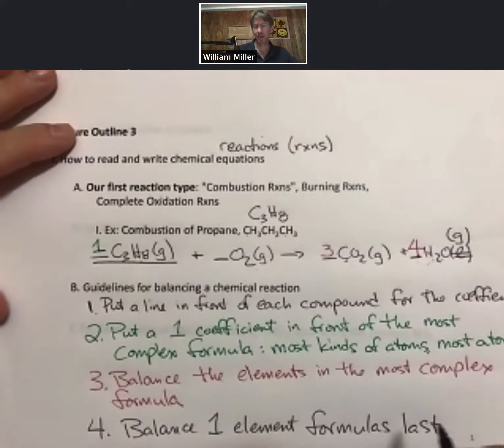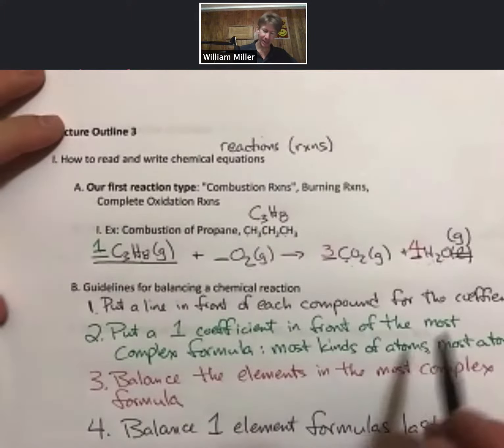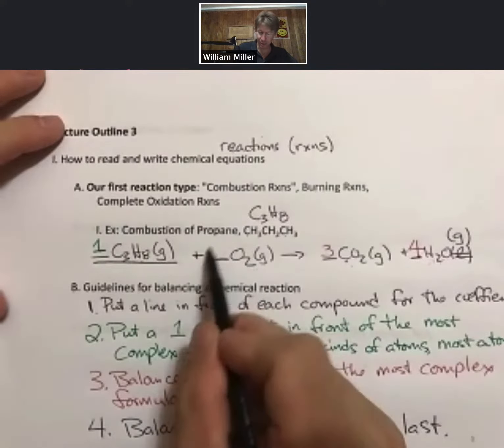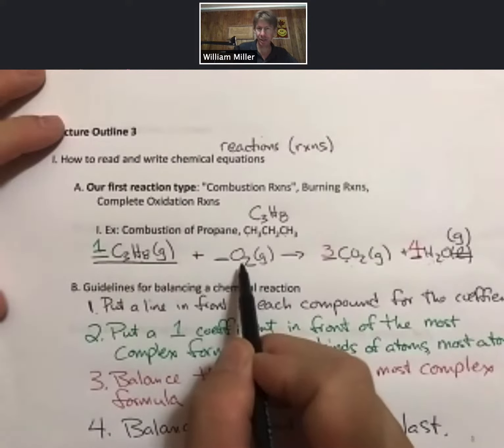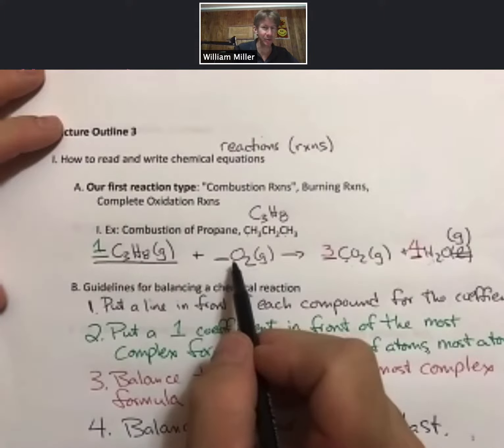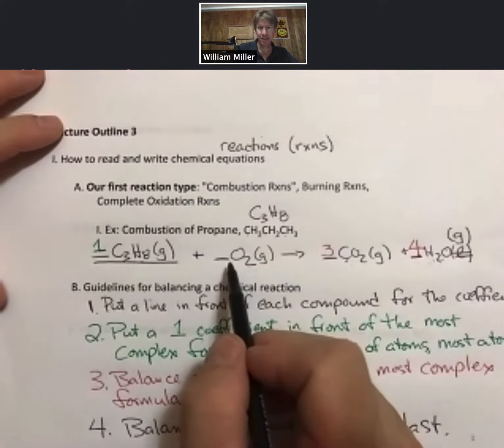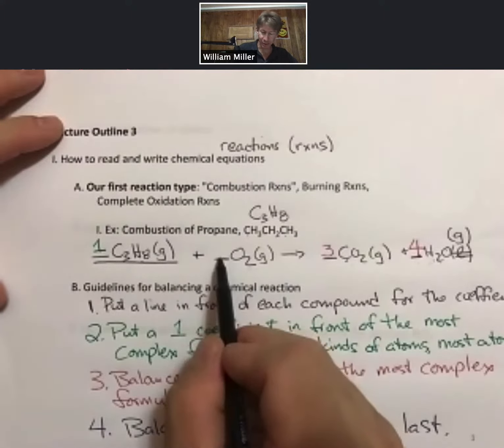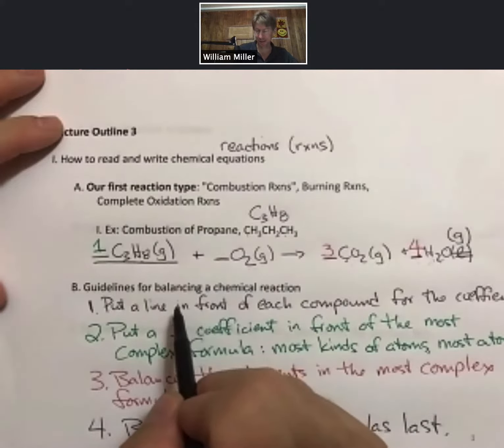Balance one-element formulas last. That's because now, whatever number I put here only affects the number of oxygens. It doesn't affect any other elements. So you can put whatever number you want here to balance things out.